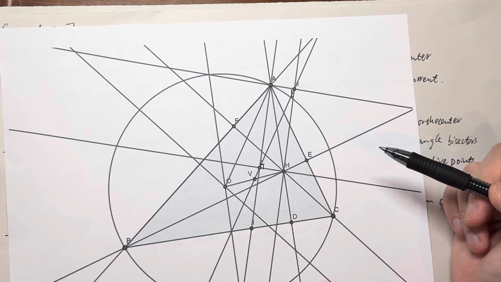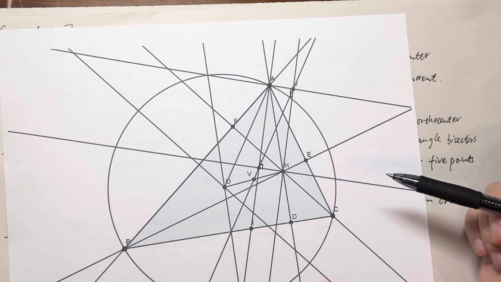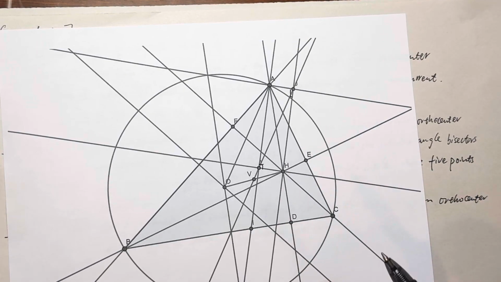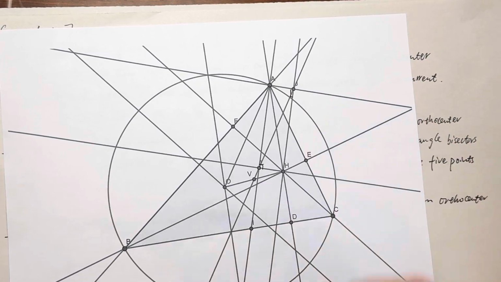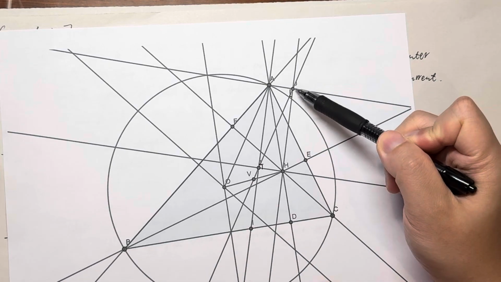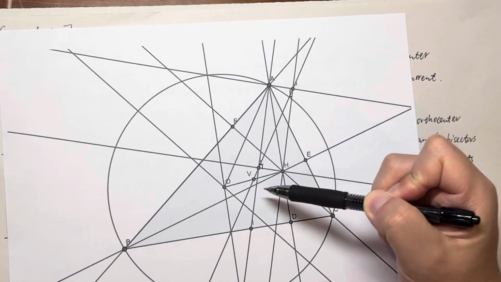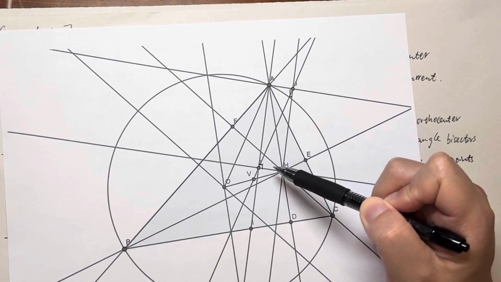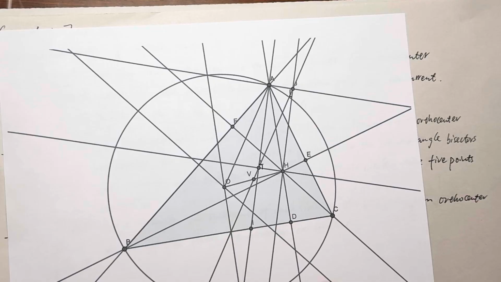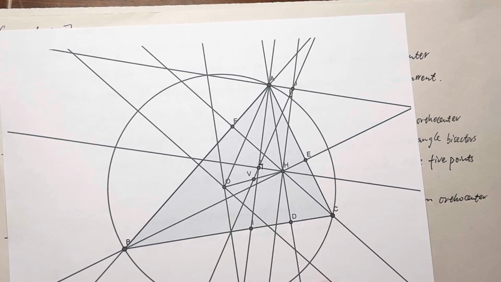So if we just change our mind to do this proof, basically we just need to prove that J, I, V are concurrent. Or let's say it this way: the line JI meets OH at a point V. We just need to prove that V is the midpoint of OH. Right? Because the midpoint of OH is the center of the 9-point circle.